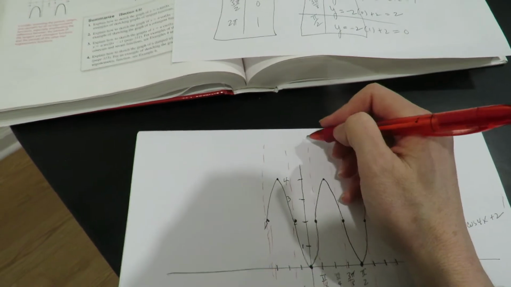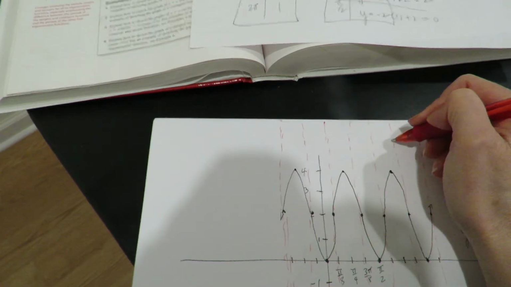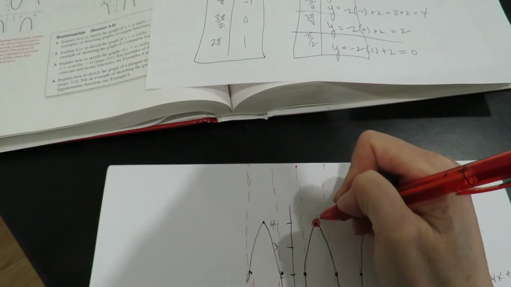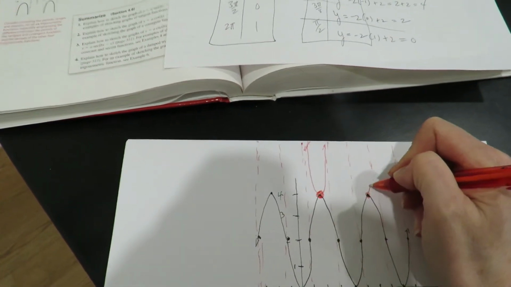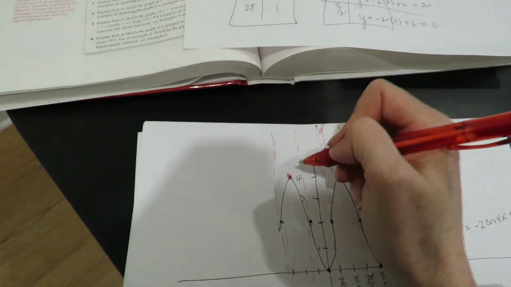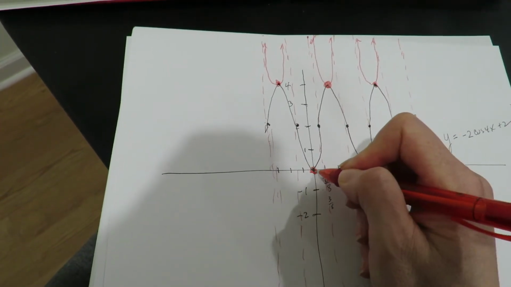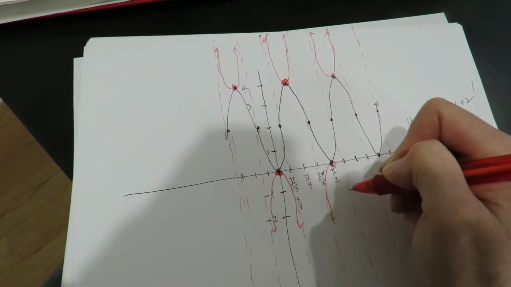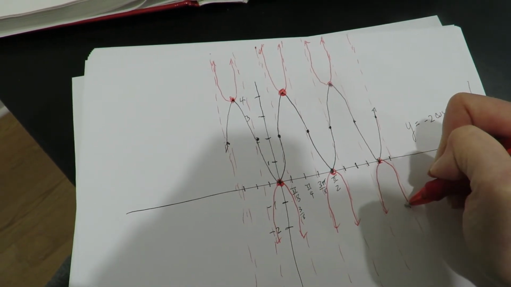Alright, so if you remember, I told you that it's going to connect at all the hills and valleys. So it's going to connect here, and it's going to go up. It's going to connect here, and it's going to go up. Connect here, it's going to go up. And all the valleys, it's going to connect here, it's going to go down. It's going to connect here, it's going to go down. Here. So use the asymptotes as a guide.